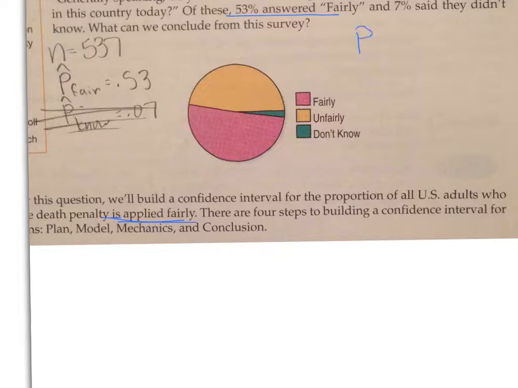So our P hat, because this was a sample, is 0.53, because 53% said that it was applied fairly. Okay, so our Q hat is going to be 0.47. Remember, categories you can only have yes or no, success or failure.